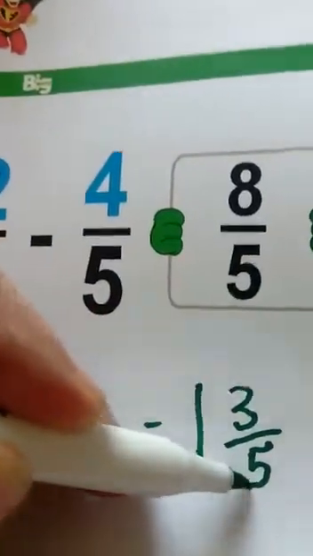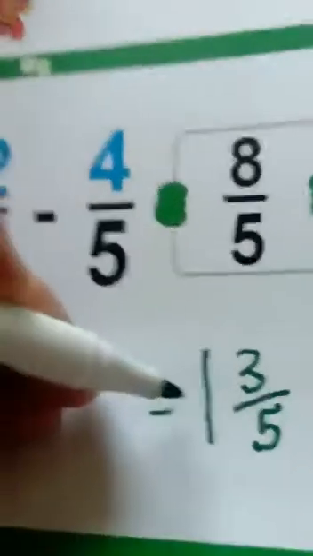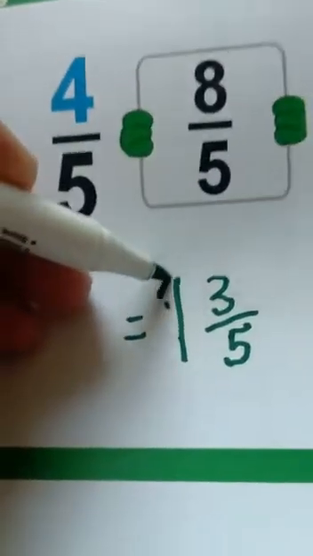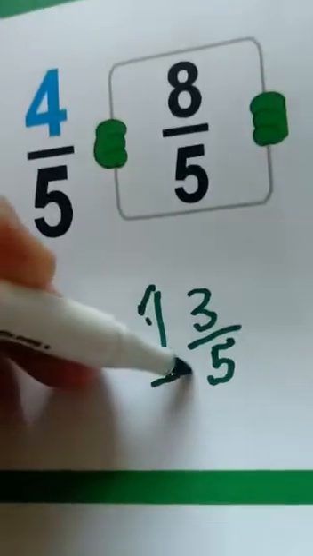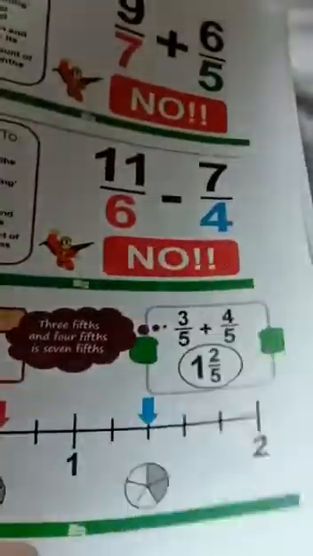So 8/5 is exactly the same as 1 and 3/5. Okay. Look at the other slideshows, and it will help you to understand that.